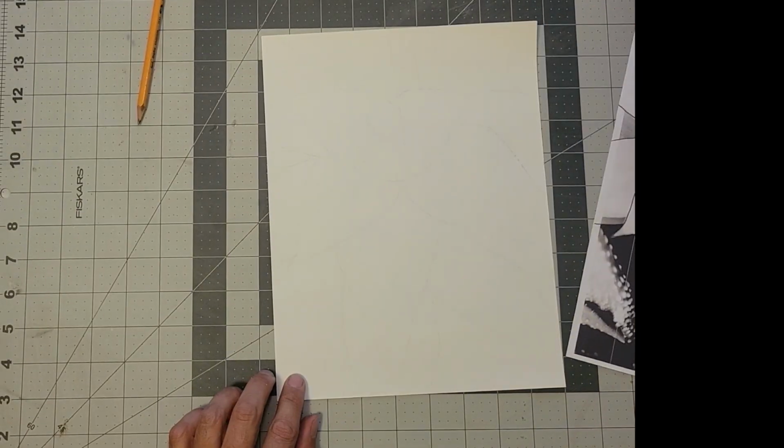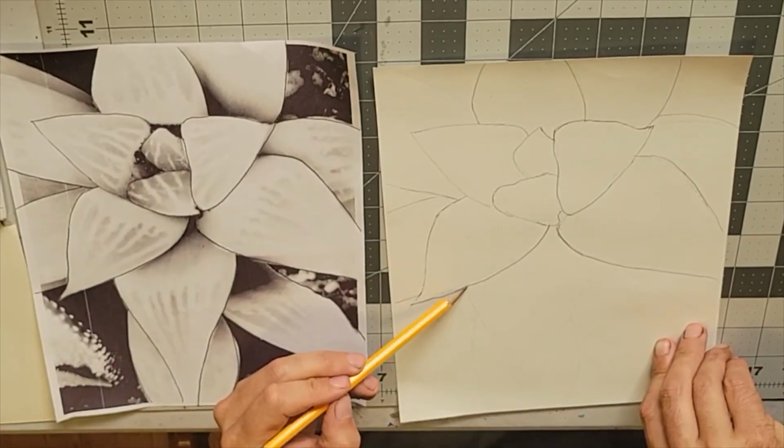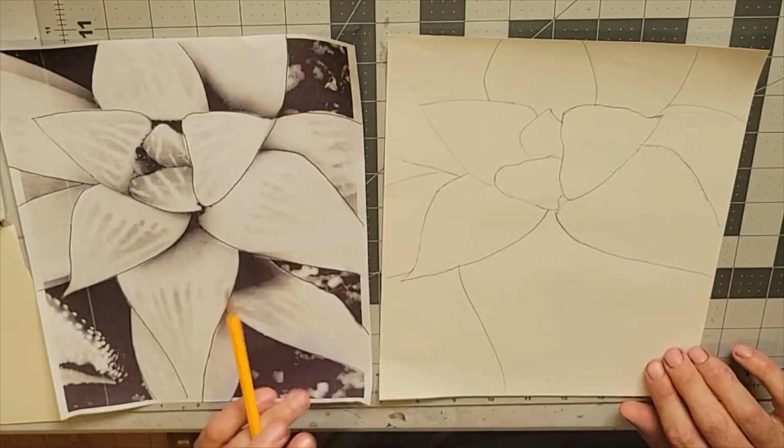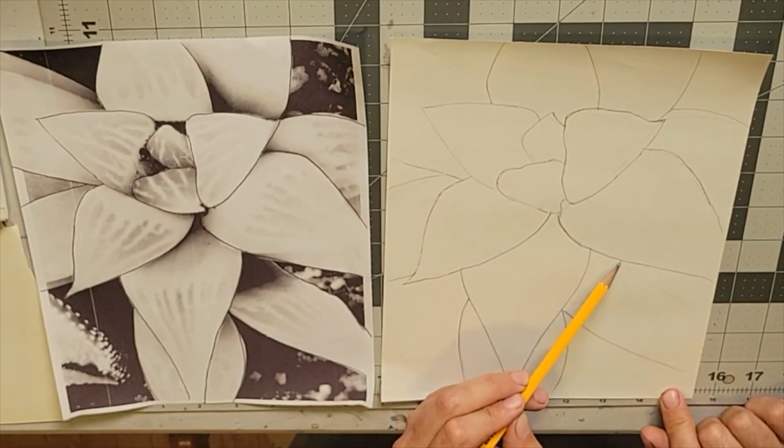It's very faint, but it's there. I am tracing over the faint lines for the sake of the video. If you can see your faint lines, you do not need to do this step.